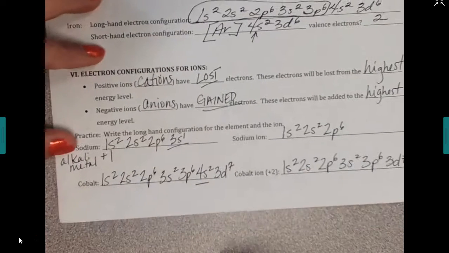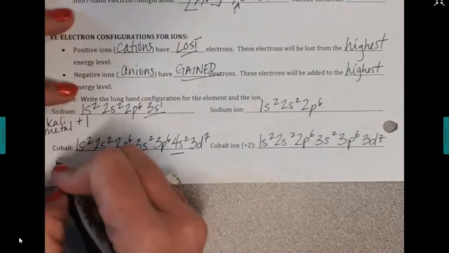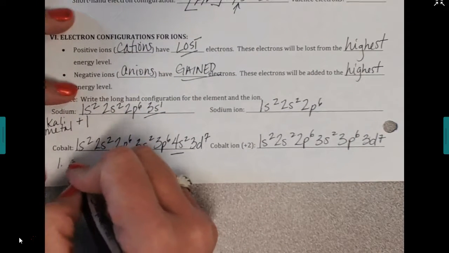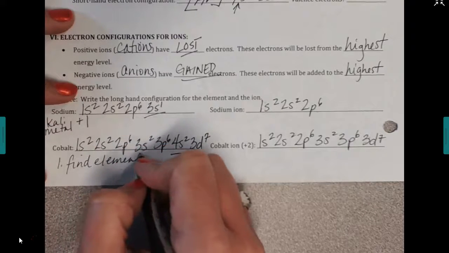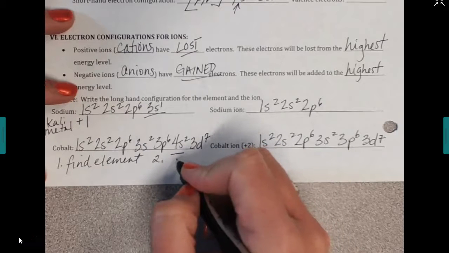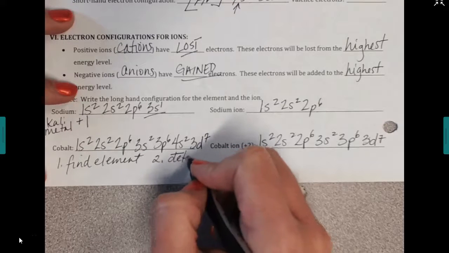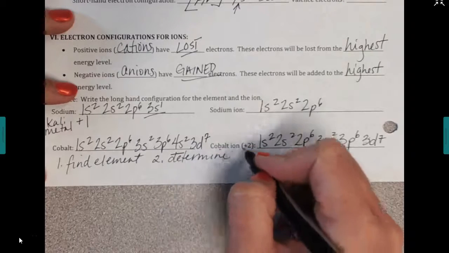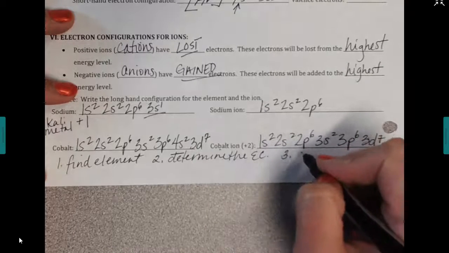Okay, so our steps to writing this configuration, I guess I should have written that earlier. We did write them today. Number 1, we're going to find the element. Number 2, we determine the configuration and look what family it's in.